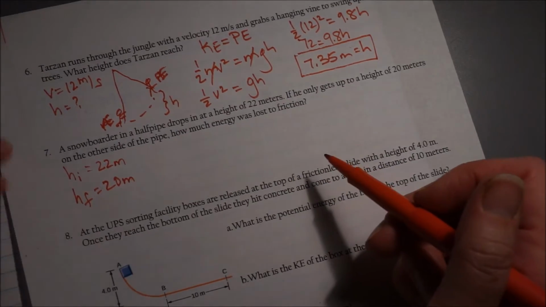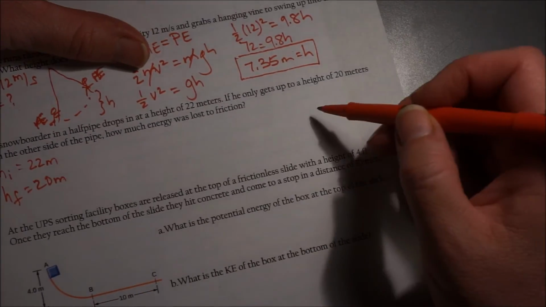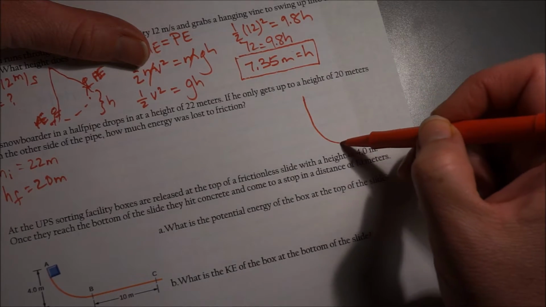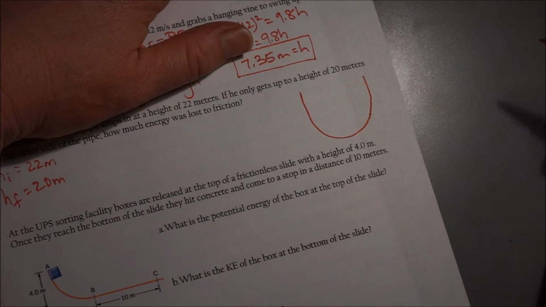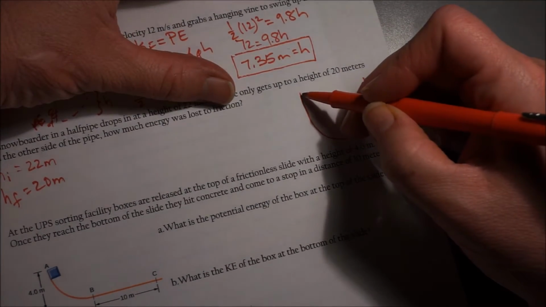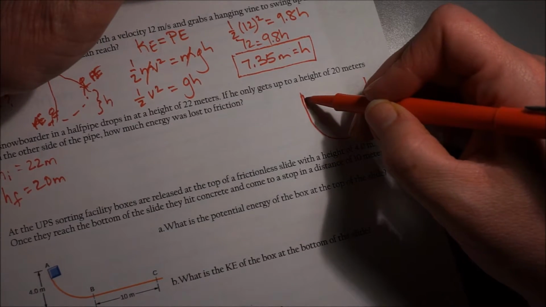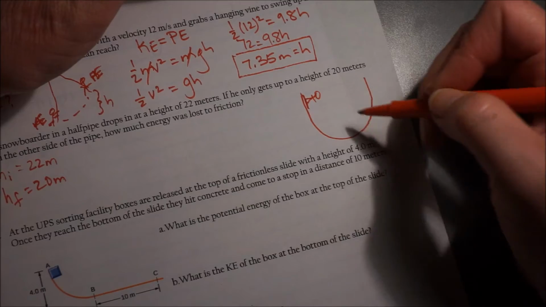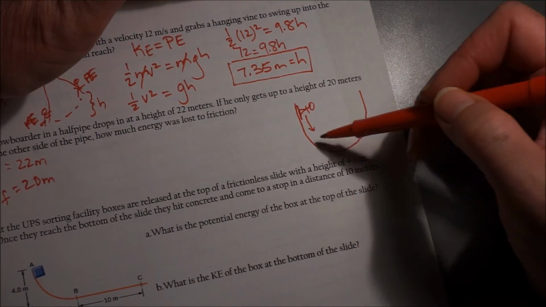Now this is a new question. We haven't done one like this. I'm going to draw over here in case some of you don't know what a half pipe is. It's shaped like half of a pipe, and there's a snowboarder, and he drops into the half pipe, and he's going down like this.